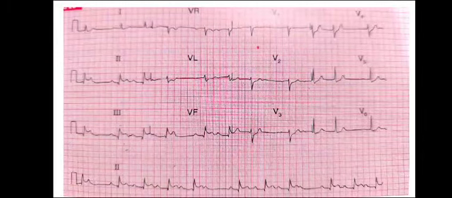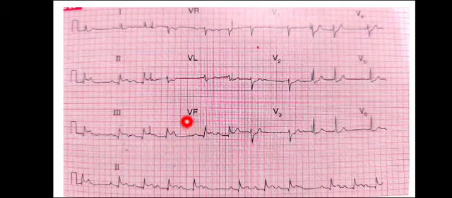ECG interpretation of those ECGs that were shared yesterday. First of all, you can see the P wave in lead 2, so there's a sinus rhythm. Both lead V1 and lead AVF are upwards, so their axis is normal.